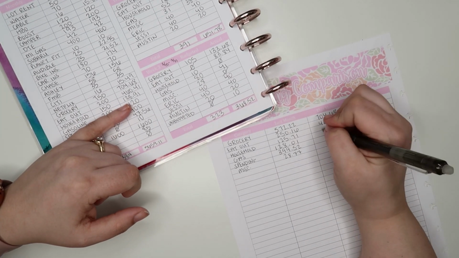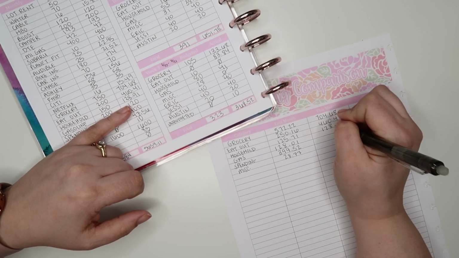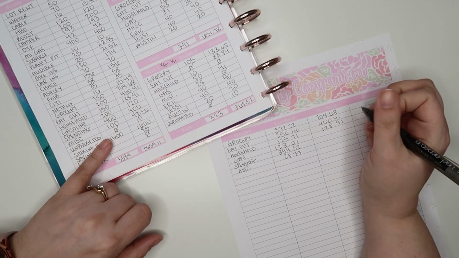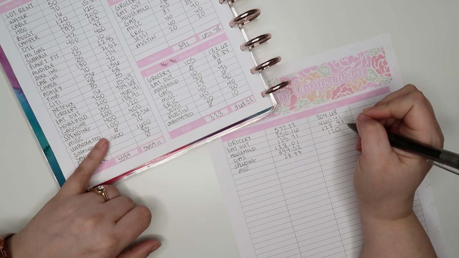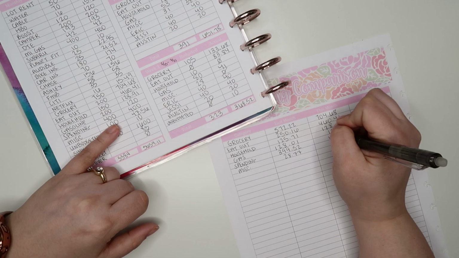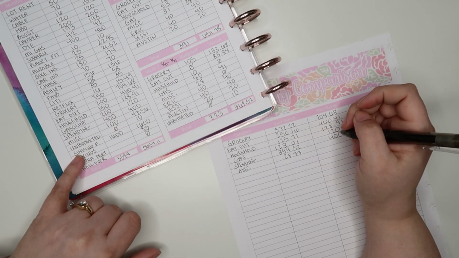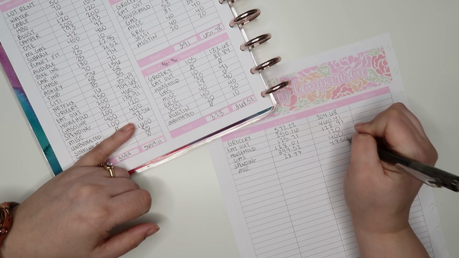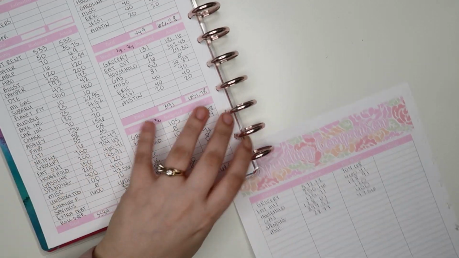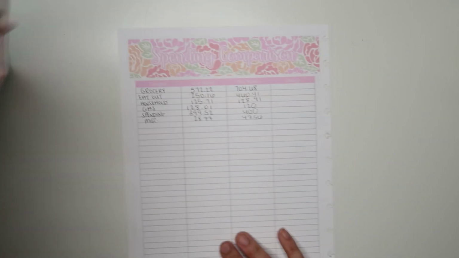For household, it was $128.91. For gas, it was $120. For spending, it was $400. And then for miscellaneous, we spent $47.56. So you can see there are some discrepancies here.